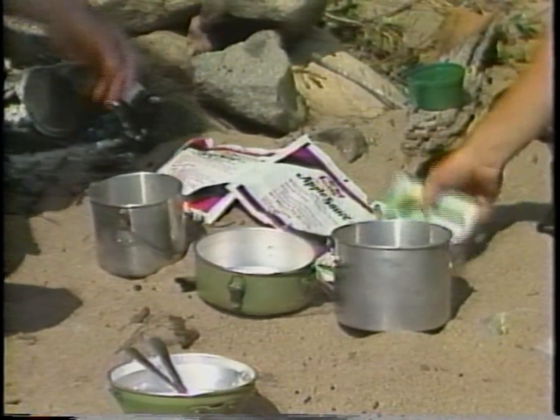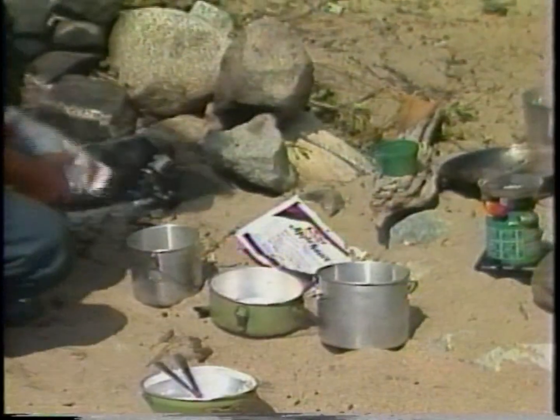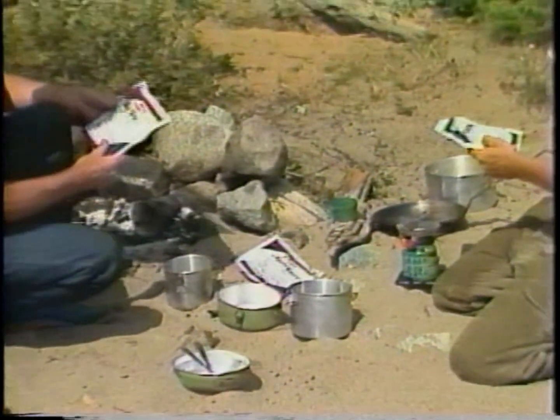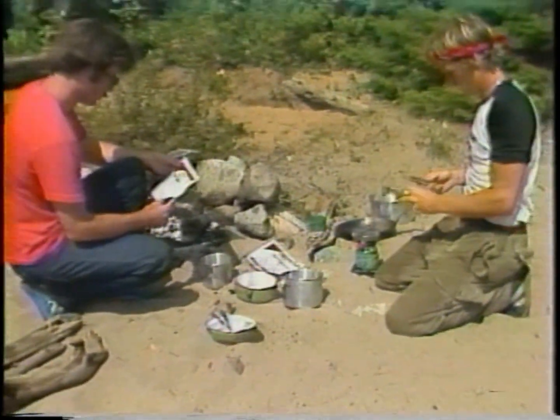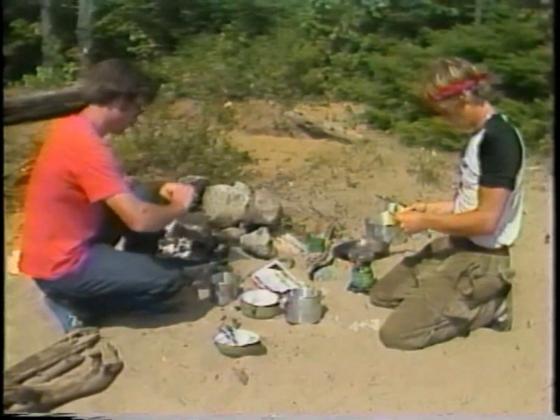It is as important for the tripper to be able to read a map and use a compass as it is for a cook to read a recipe and use a kitchen. Since the Earth is oval, it cannot be accurately portrayed on a flat surface. As a result, all maps will have some element of distortion.